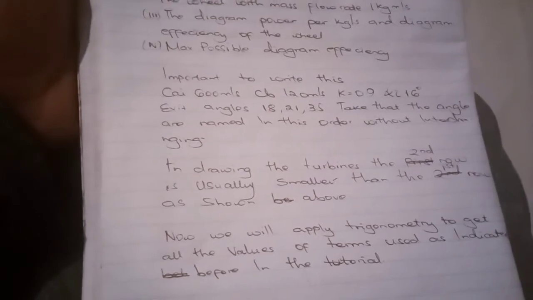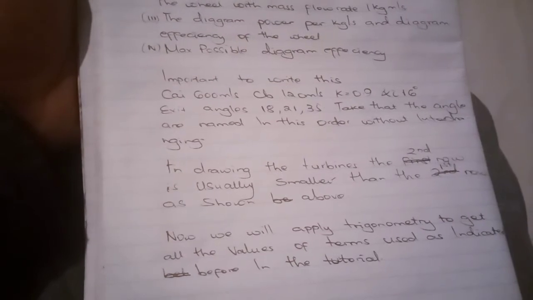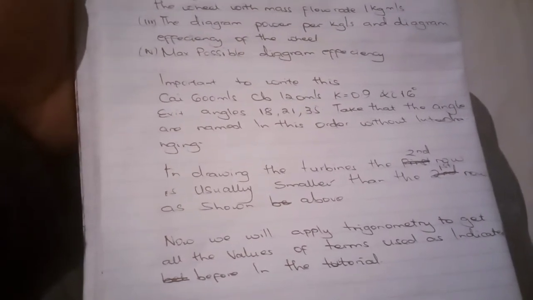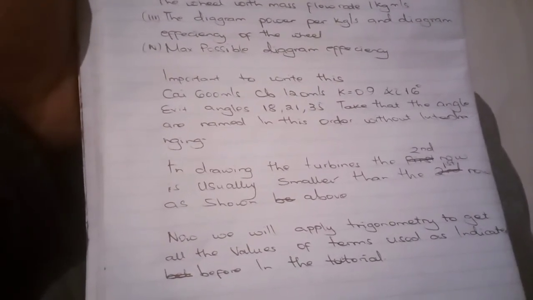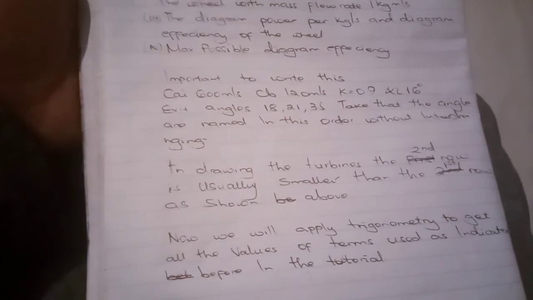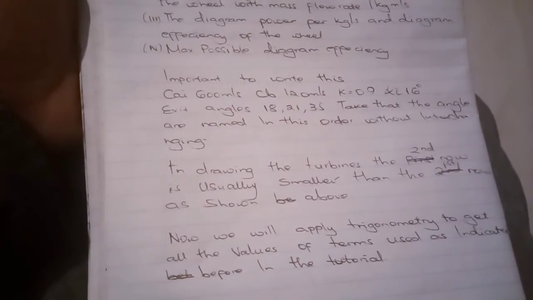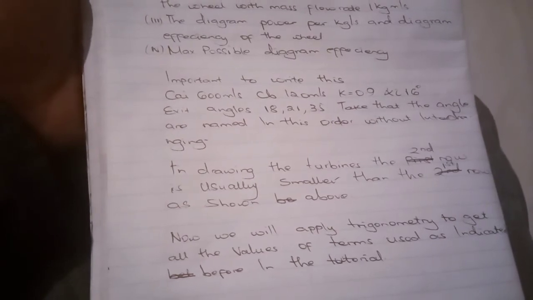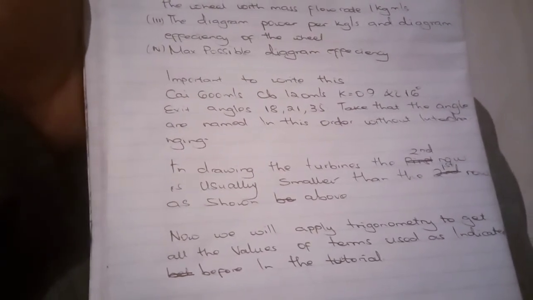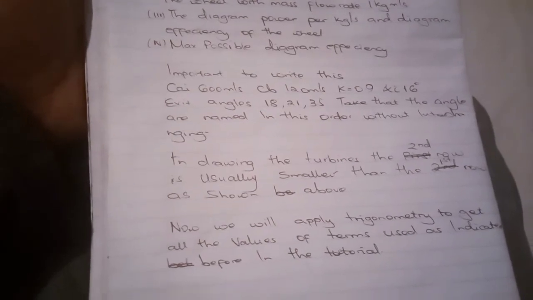CAI, the speed of the steam entering the turbine, is 600 meters per second. Blade velocity is 120 meters per second. The coefficient of friction is 0.9. Alpha I is 16 degrees. Exit angles are 18, 21, and 35. Take note that the angles are named in order without interchanging.